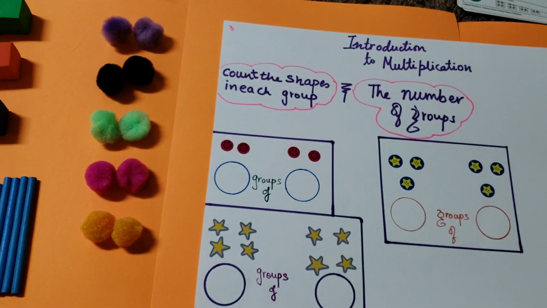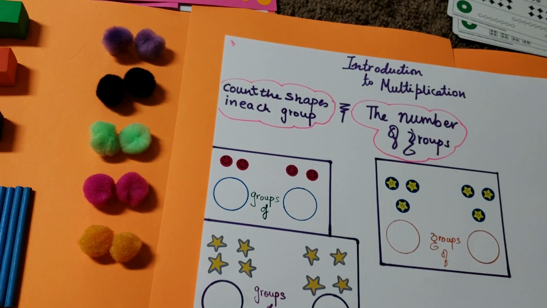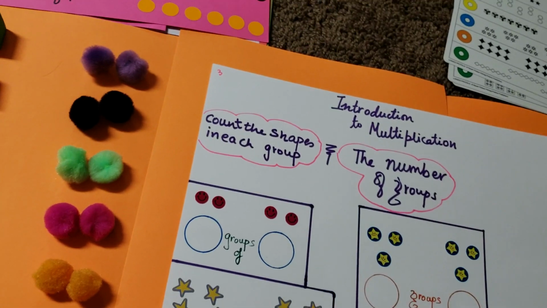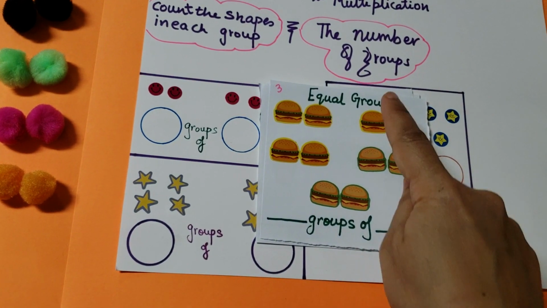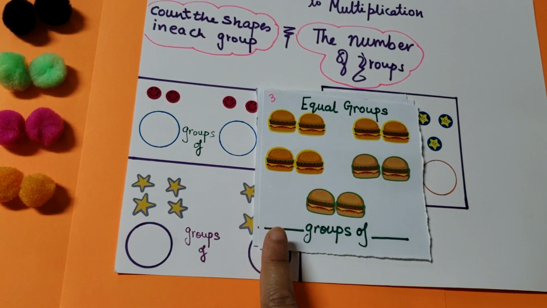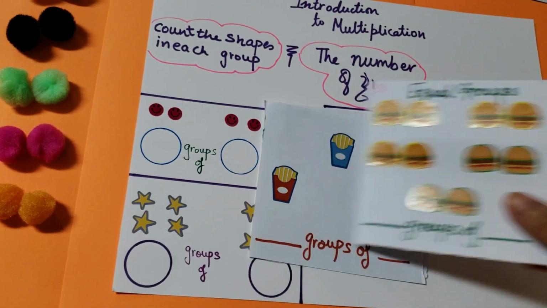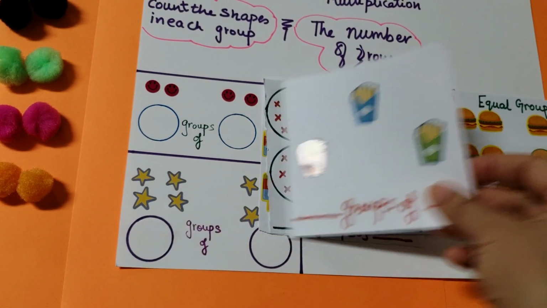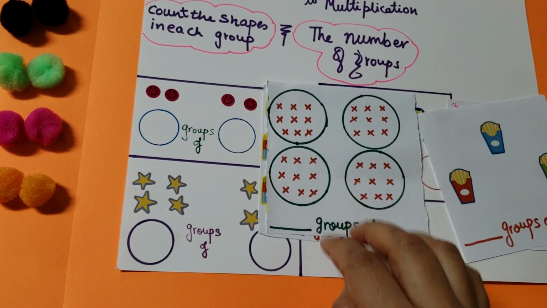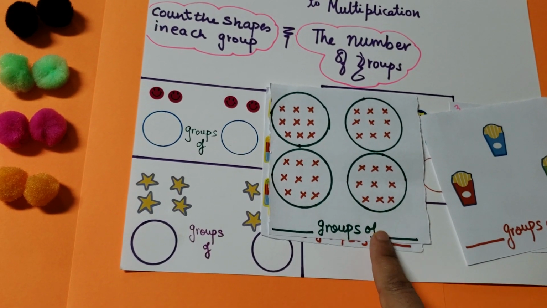You can make as many sheets as you want for this one. I have a lot of activities that I've made here. So it says equal groups. You will see there are 1, 2, 3, 4, 5. You have to write 5 groups of 2. You have 3 groups of 1. Then you have 4 groups of 9.